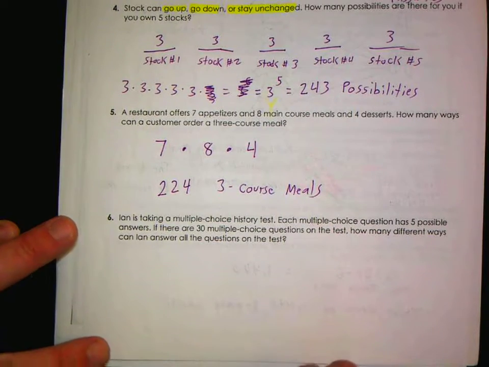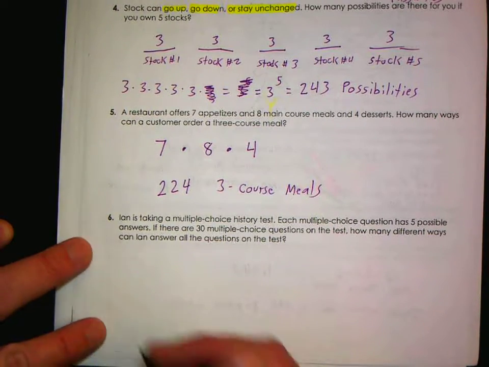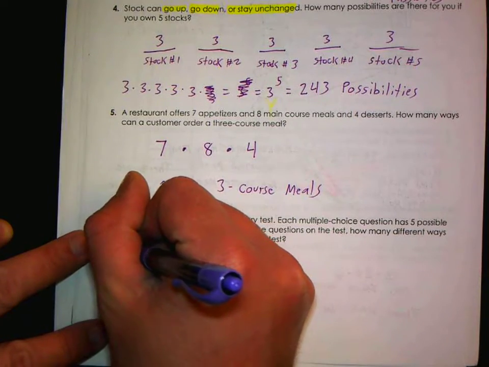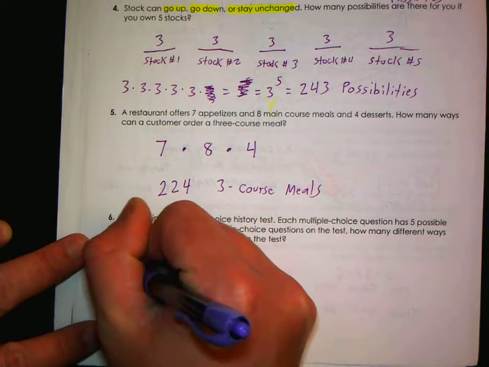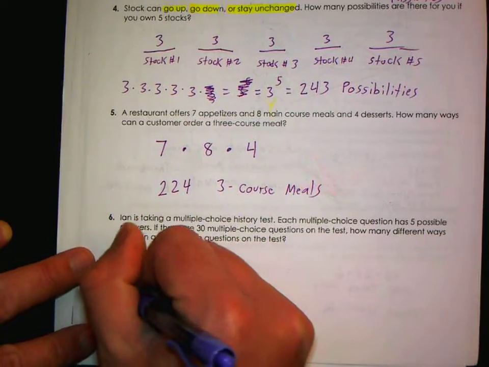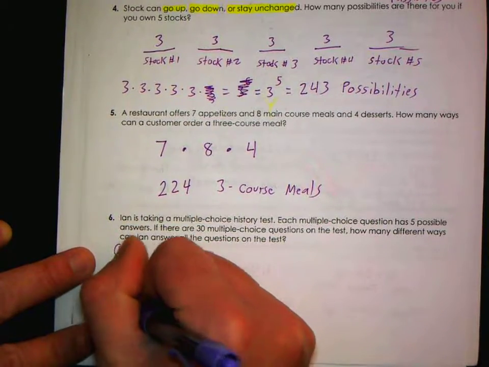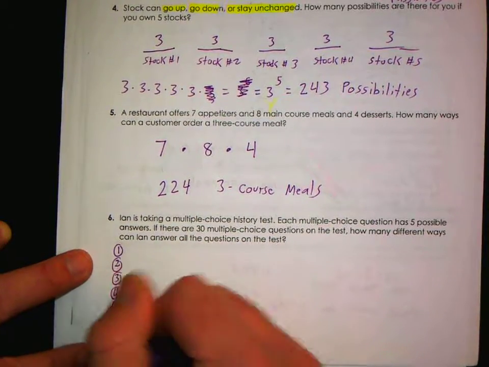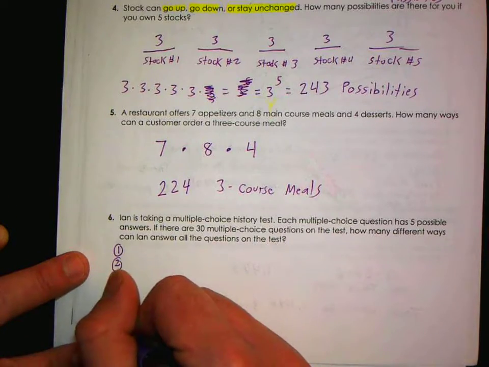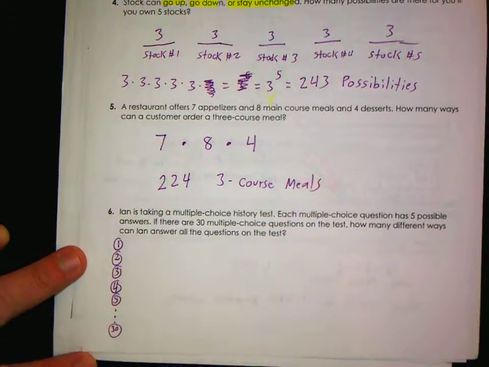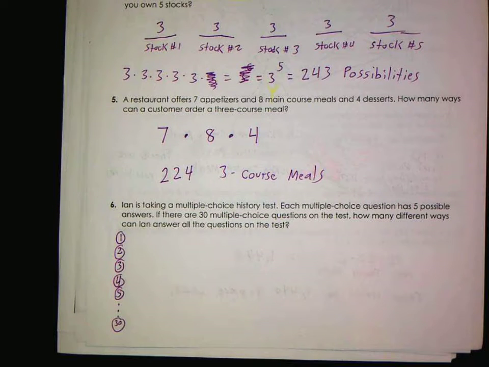Well, you have how many questions? Dot, dot, dot. I'm not going to list all the way to 30. Right? That's what that dot, dot, dot means. Like, and skip a few. So how many options are there for question number 1?